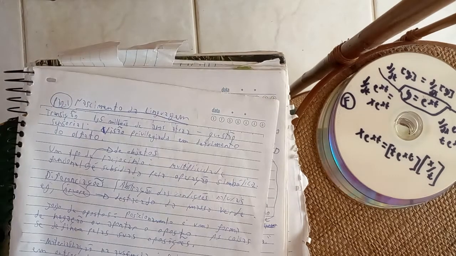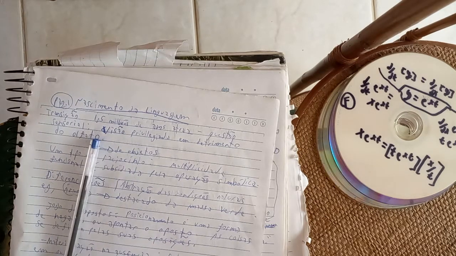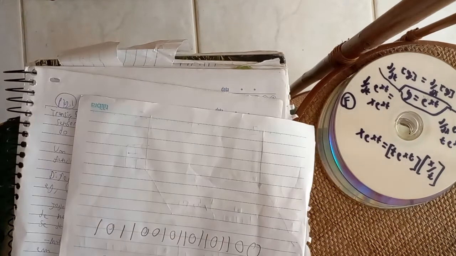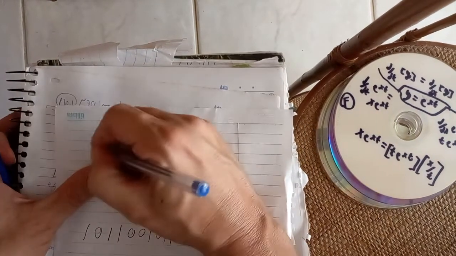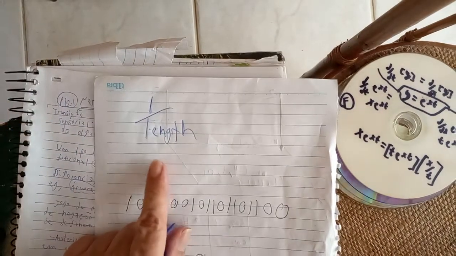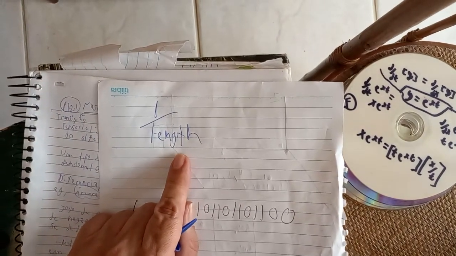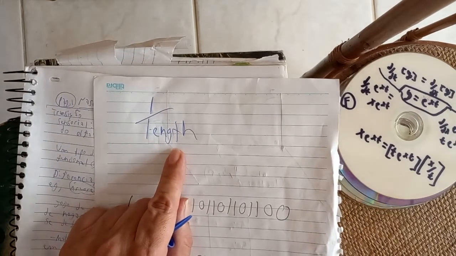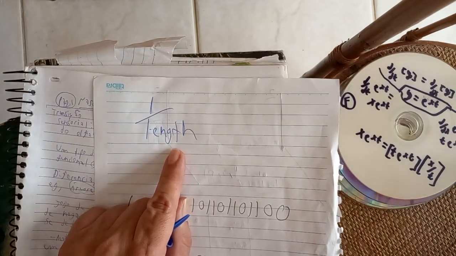But I really want to wrap this up because the big takeaway here from quantum mechanics that I get is that this is what we're being taught, right? One over length. Well, okay, let's just think about the Schrodinger equation for a little bit.